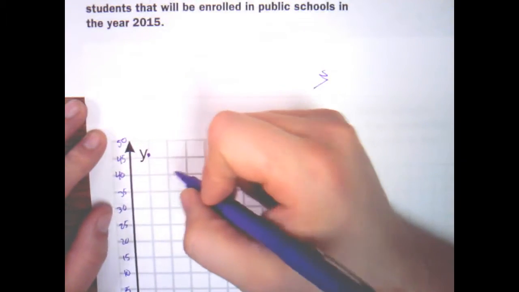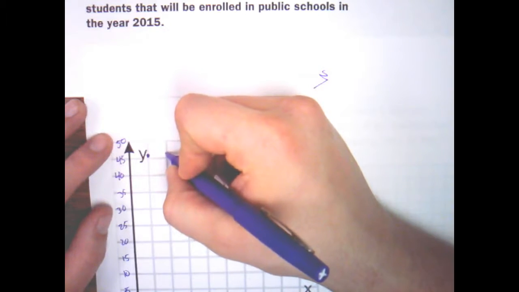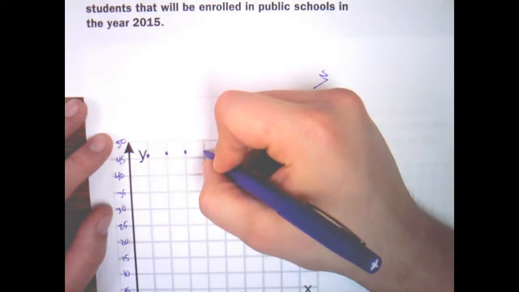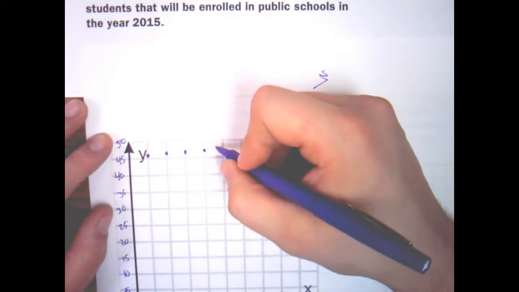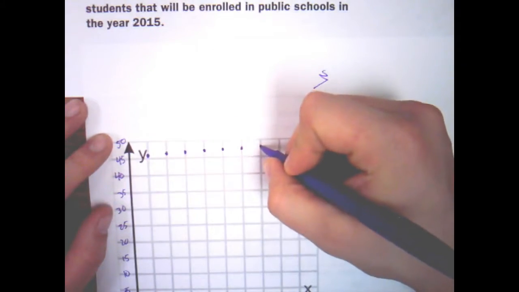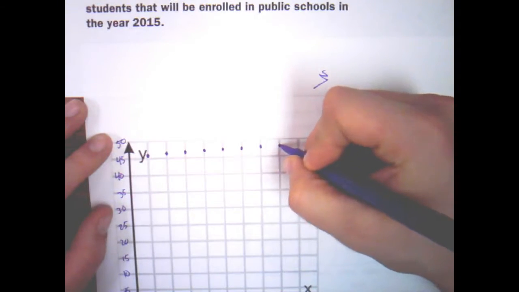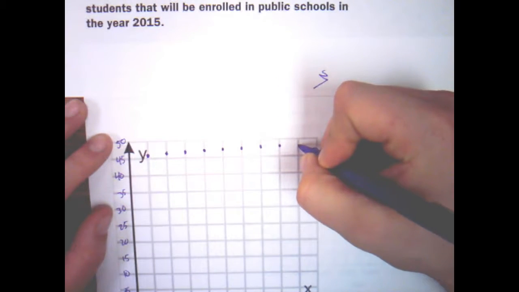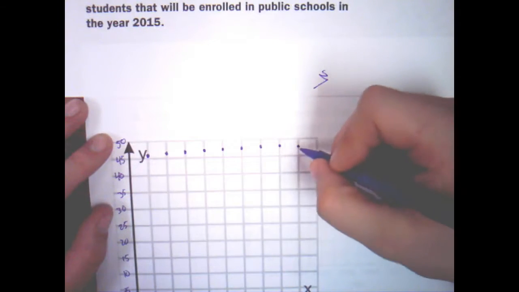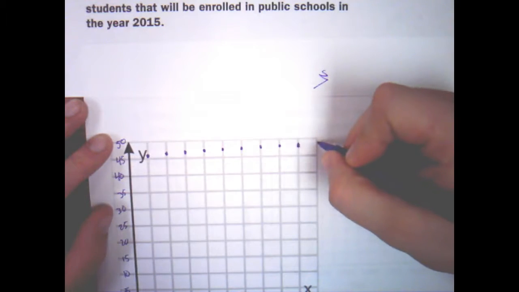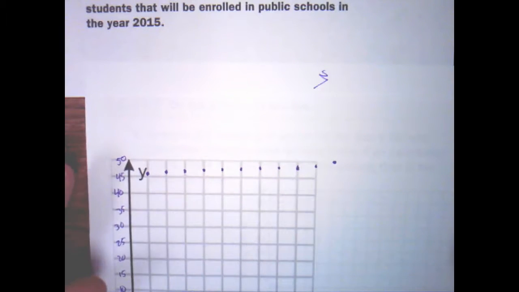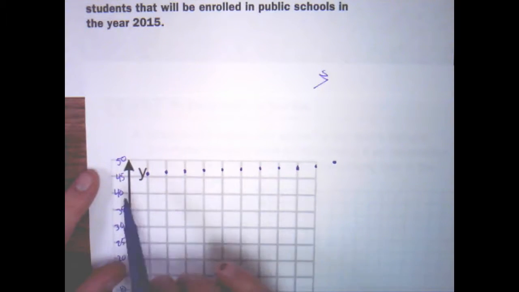At year 2 we are at 47.2, 47.7, 48.2, 48.5, 48.8, 49.1, 49.3, 49.3, 49.6, 49.8, and finally 50. So here, when we look at this graph and a non-broken graph, it's really flat.